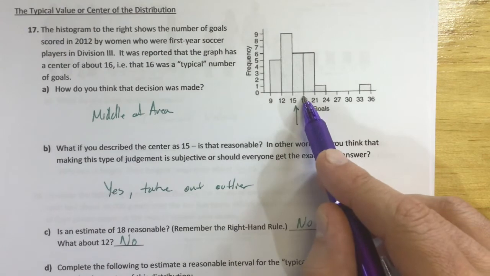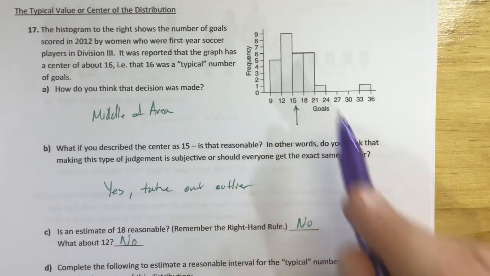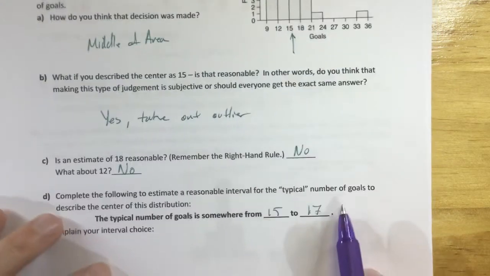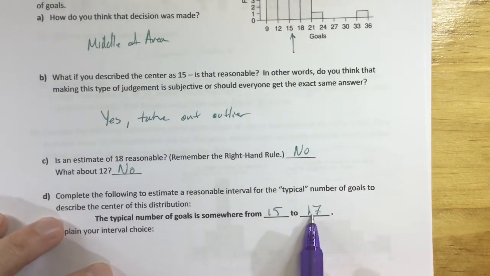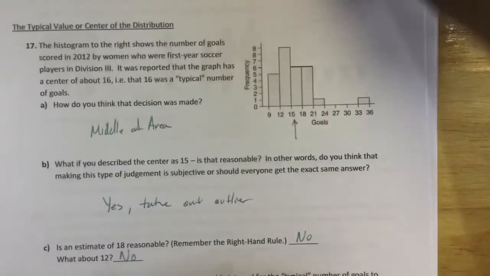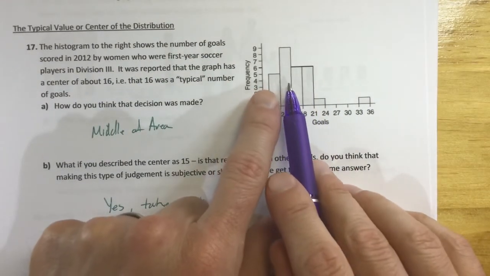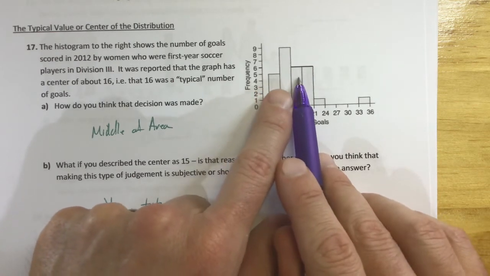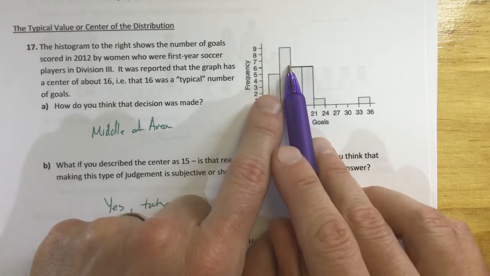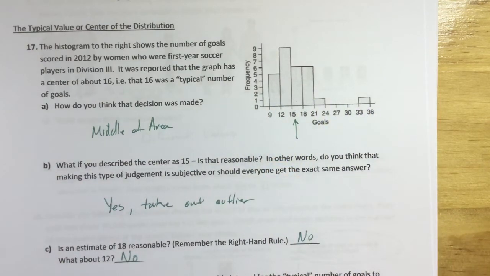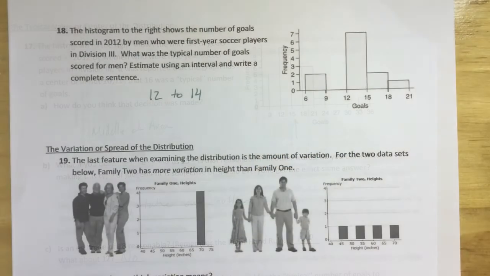So 15 to 17, remember not 15 to 18, because 18 is actually in the next one. But if you happen to write 15 to 18, that's fine. It's all subjective. But it's usually going to be just to the side of whatever your highest point is, and it's going to be to the side where it's getting skewed. That's an important thing that we'll see.